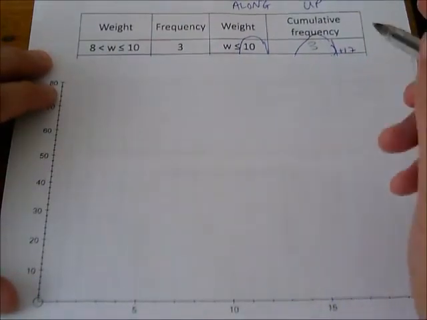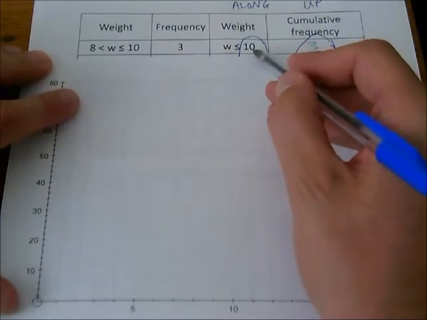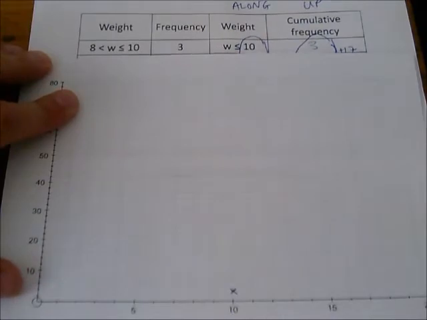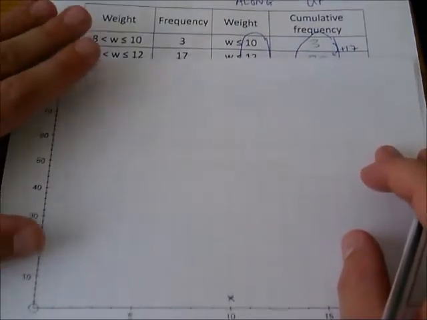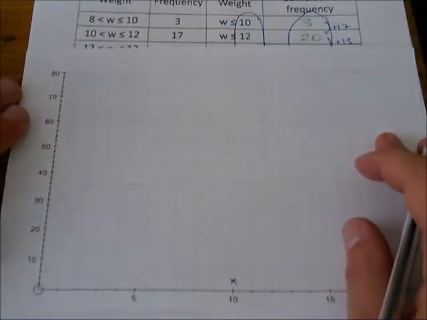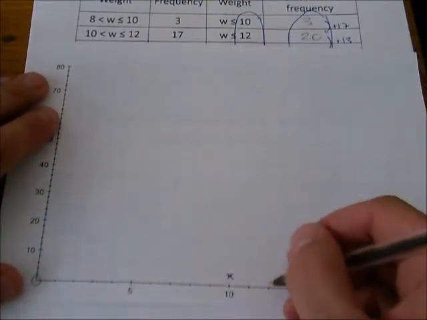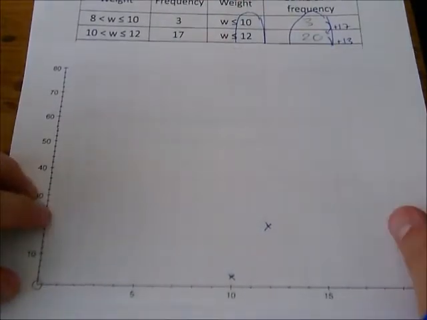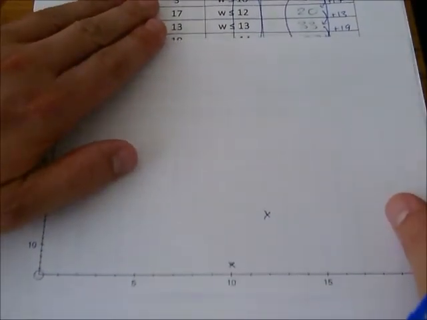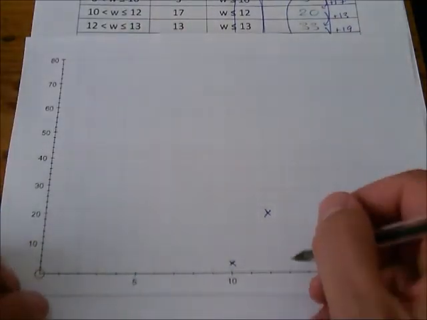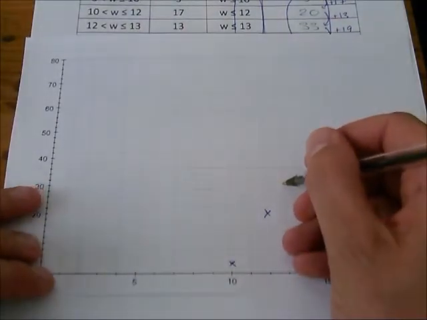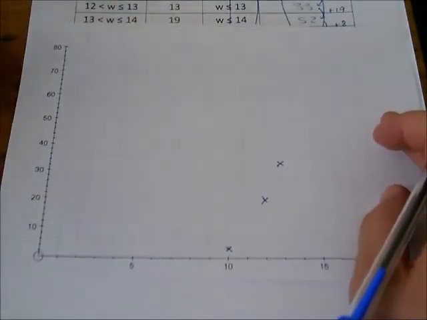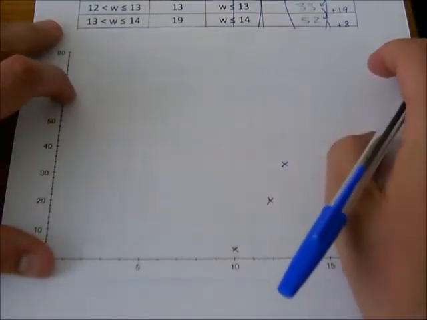Now, our first cumulative frequency has to be drawn at 10 along and 3 up, which is here. Our next cumulative frequency has to be drawn at 12 along and 20 up, which is here. The next one, 13 along and 33 up, and that's 32, 33, trying to be as accurate as you can, up to 14 kilograms.